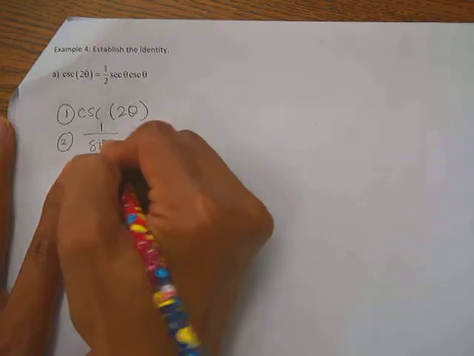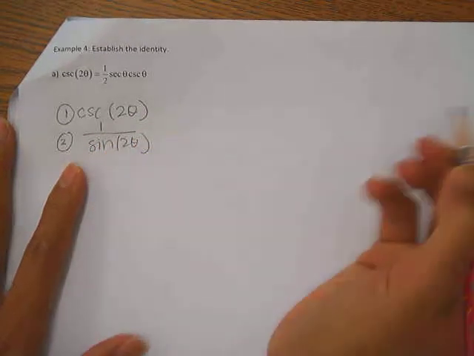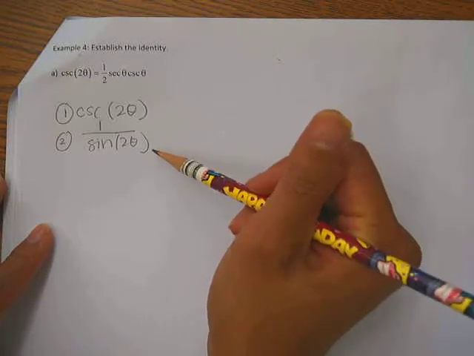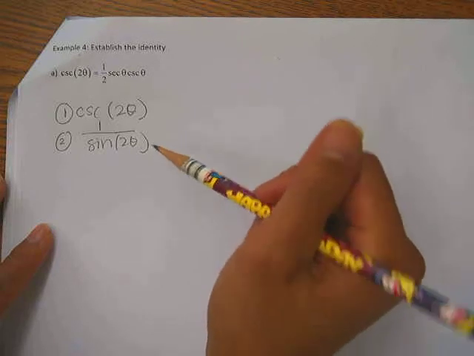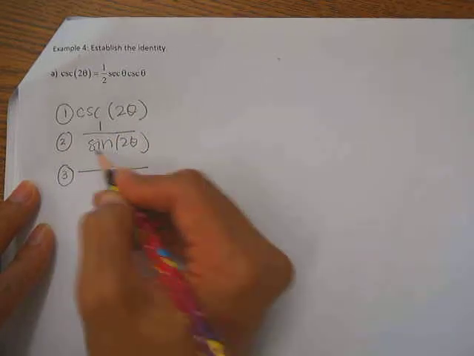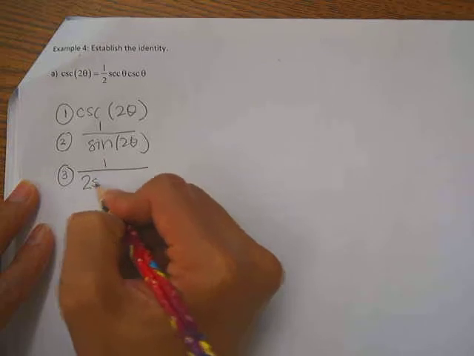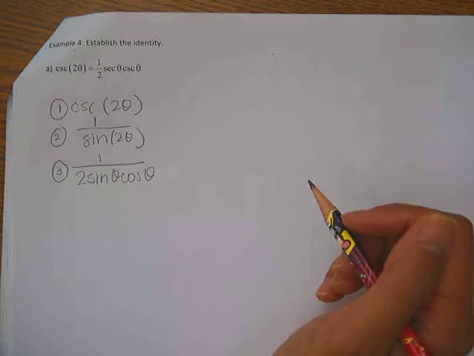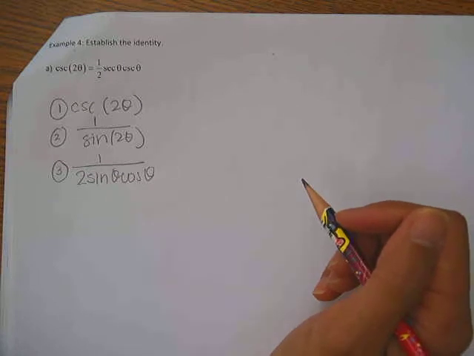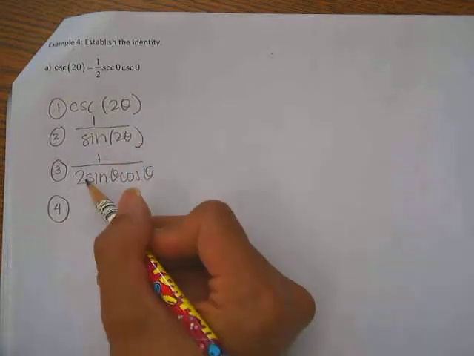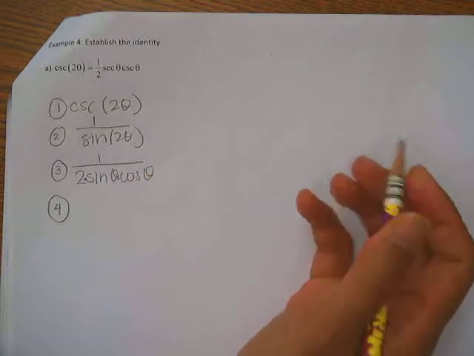1 over sine of double angle. Okay. So we have an identity for sine double angle, and 3 identities for cosine. But we don't have any for tangent, or cosecant, or secant, or cotangent. But that doesn't mean we can't write it ourselves. Okay, so step 3. 1 over sine of double angle is 1 over 2 times sine of theta times cosine of theta.